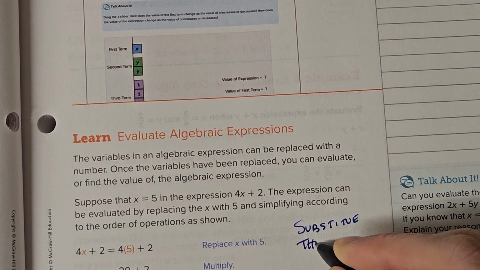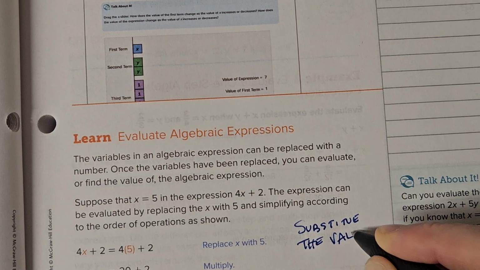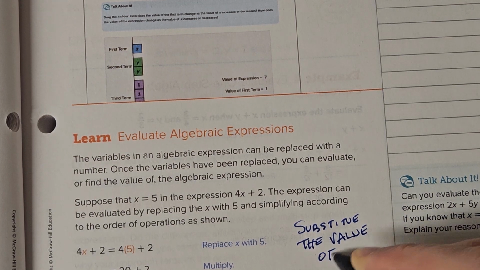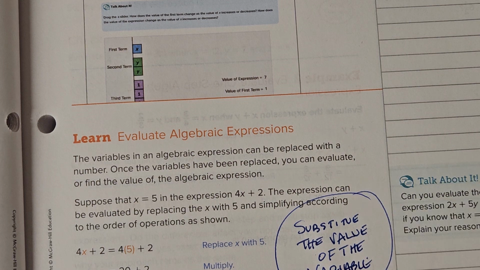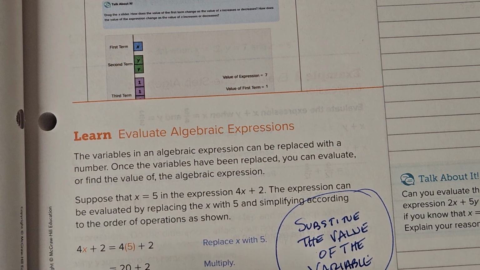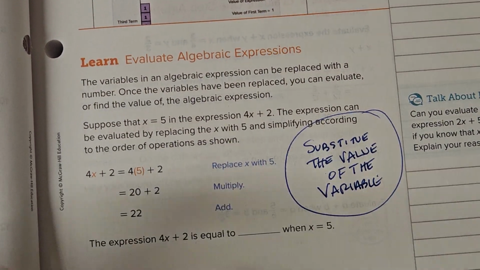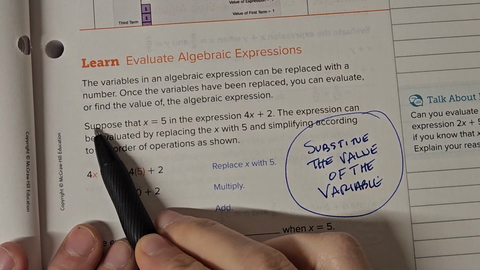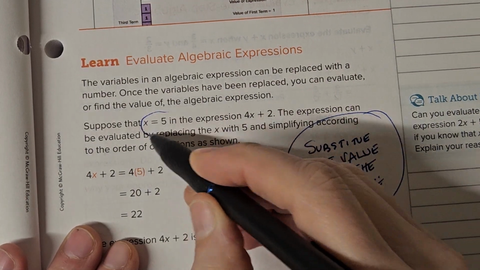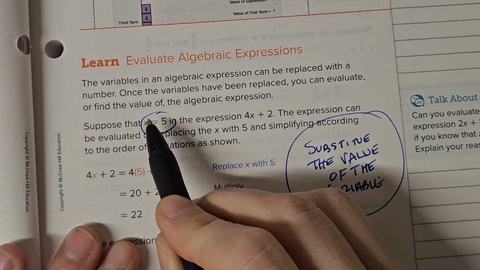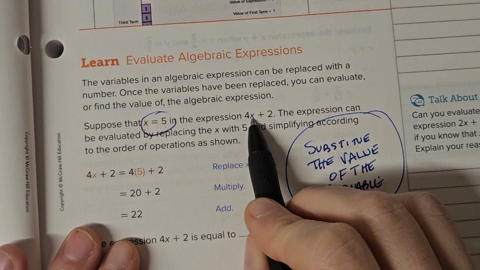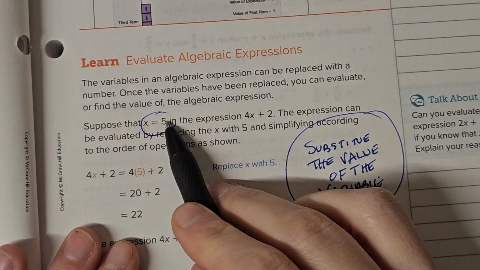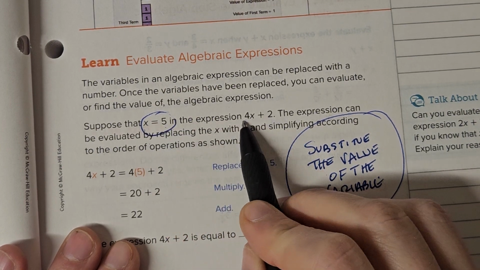Substitute the value of the variable. Okay, substitute the value of the variable. What's that mean? Well, suppose that x equals 5, so they give you the value of the variable, and the expression 4x plus 2. Where there's the variable, we're going to put in the value. But we have to remember some things.